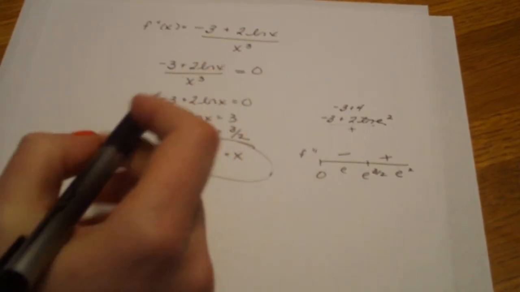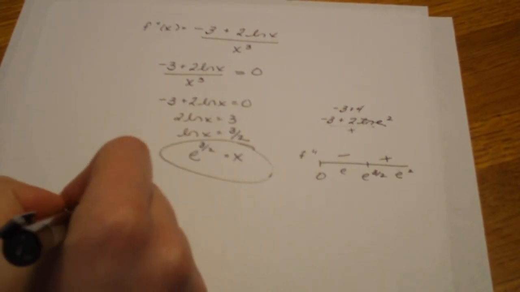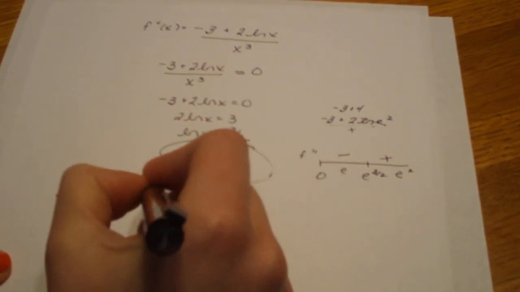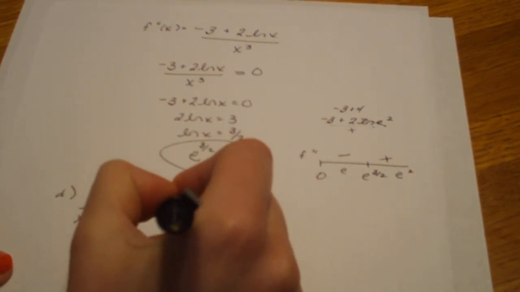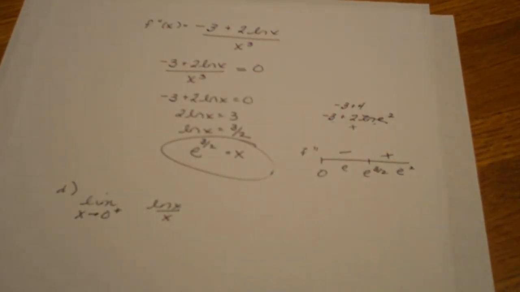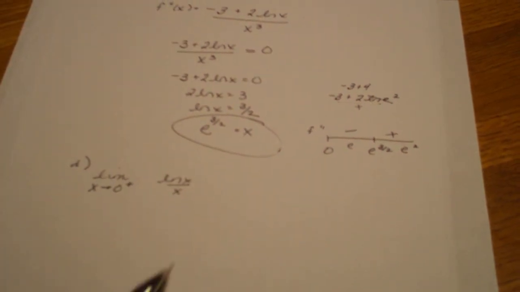Now, for the final step, I have to find the limit as x approaches 0 from the right of f of x, which is ln of x over x. So now, this is a little tricky. I have to think about my graph and what it looks like, and I have to think about what happens when I approach 0 from the right.